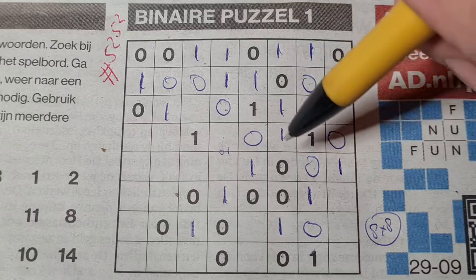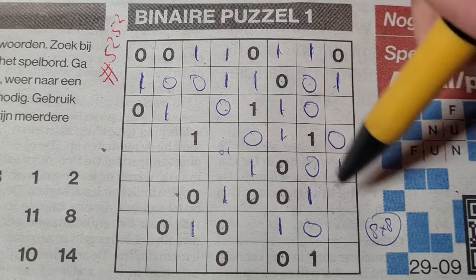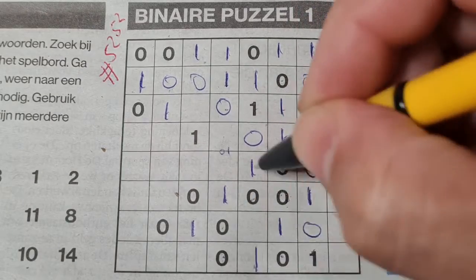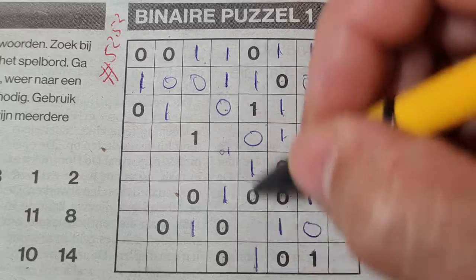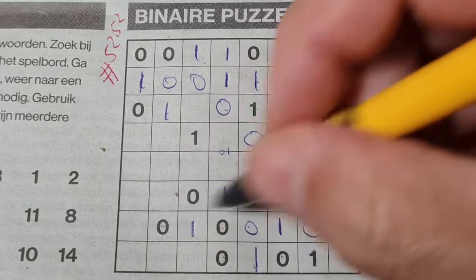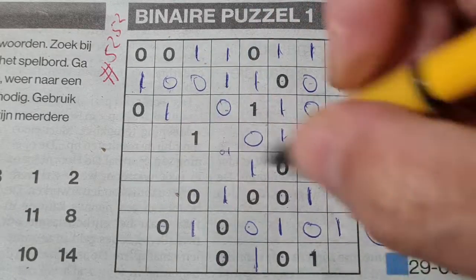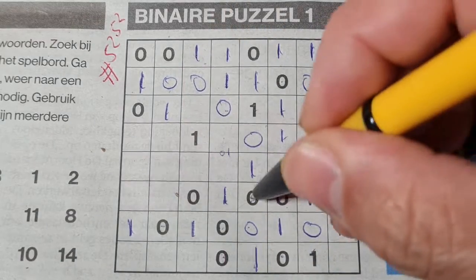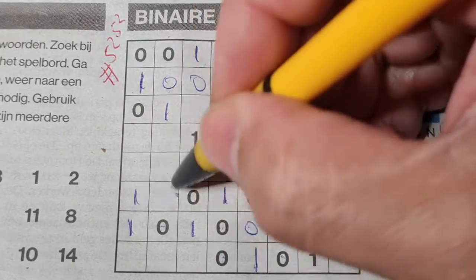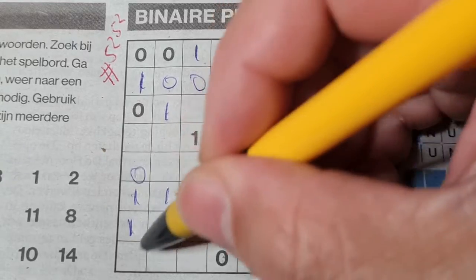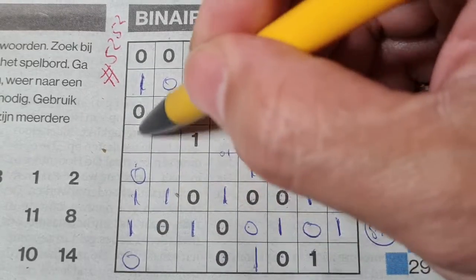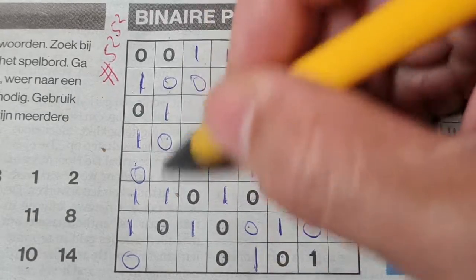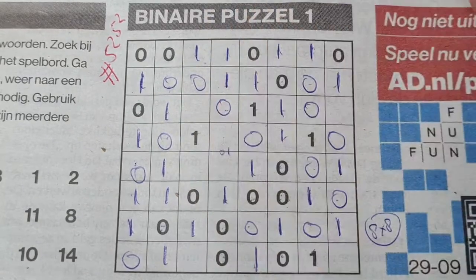Let me see. Between 2 O's comes in 1. 1, 2, 3, 4 1s, so the rest are O's. 1, 2, 3, 4 O's, so the rest are 1s. Between 2 1s comes an O. 4 O's we have here, so the rest are 1s. Double 1, here no, there no. Between 2 O's comes in 1. Between 2 1s comes an O. 4 O's we have here, so the rest are 1s.